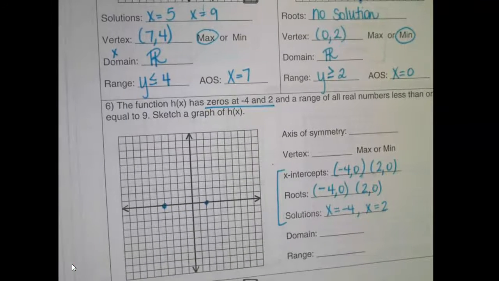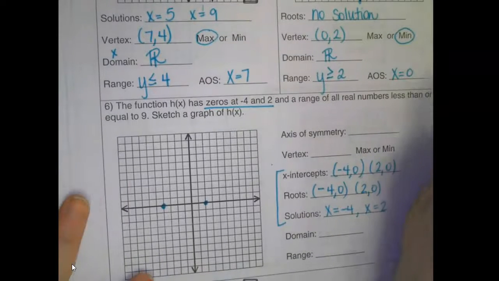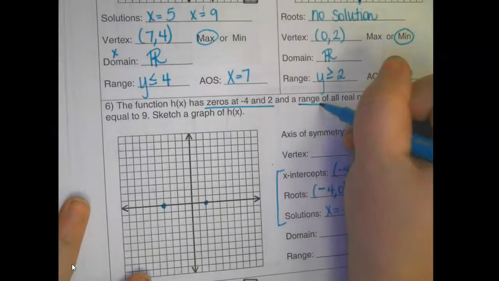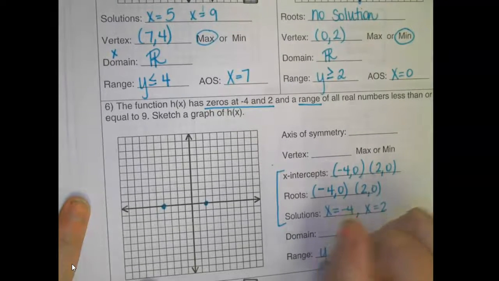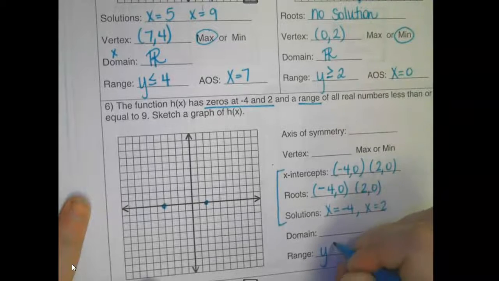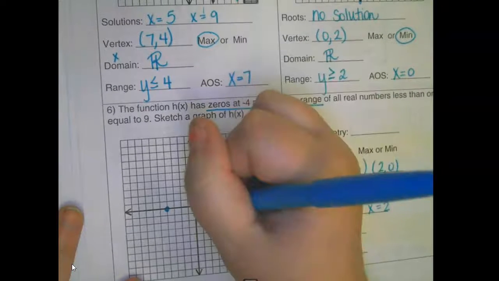All right, from there, I don't know if it's going to open up, if it's going to open down. It's still kind of up in the air at what it's going to look like. All right, so then we're going to look at our range. It's all real numbers, so y is going to be less than or equal to 9. So I'm going to find my y equals 9.